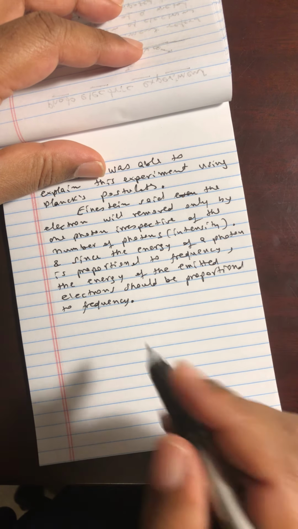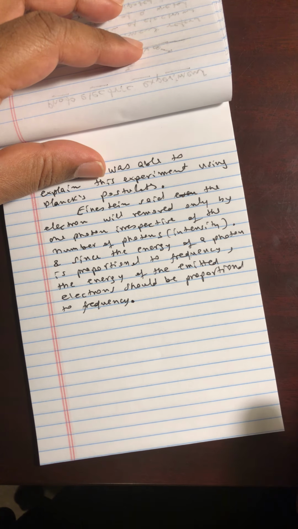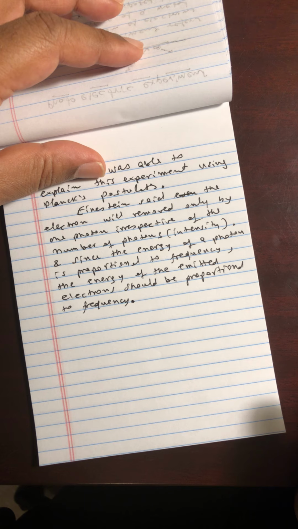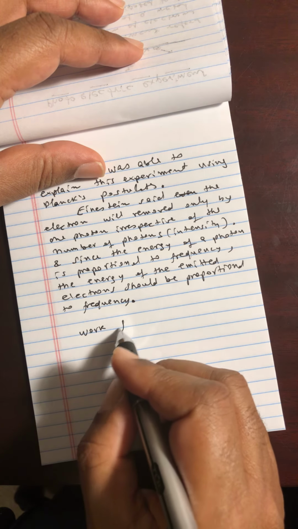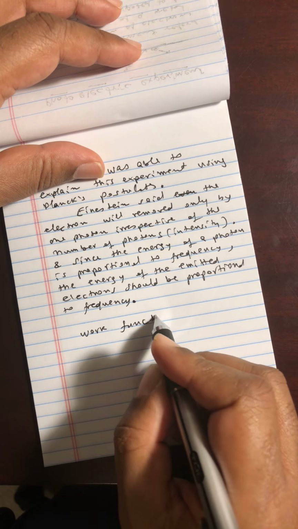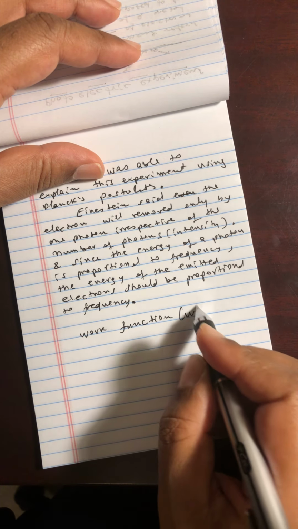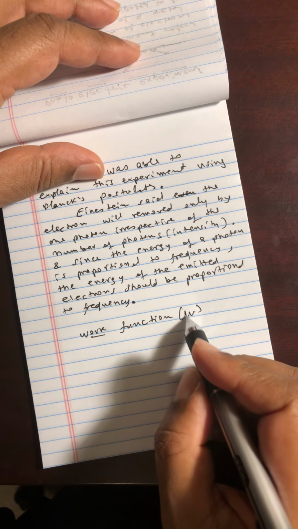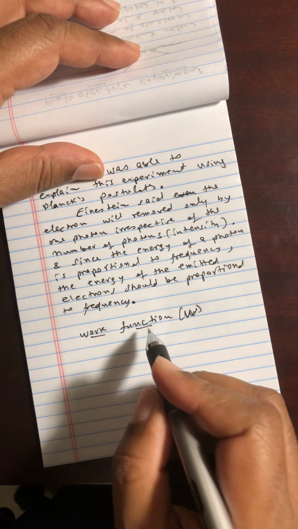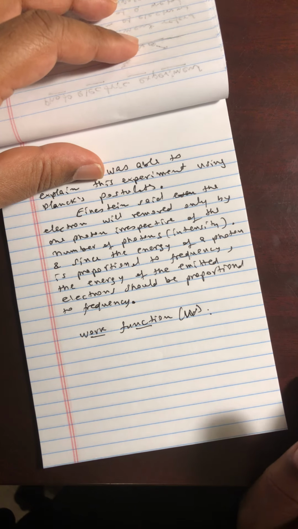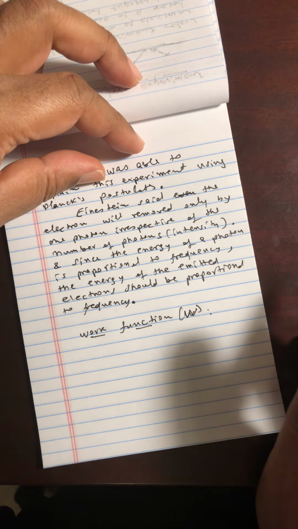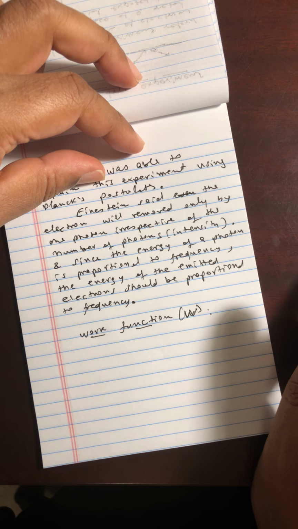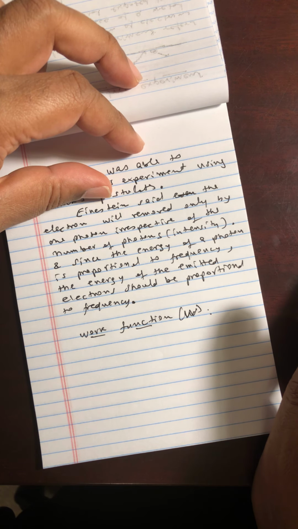Okay, so before we express Einstein's equation mathematically, let's define what you call the work function. We're going to use capital W to represent it. This is the least amount of energy required to remove an electron from the surface of a metal.